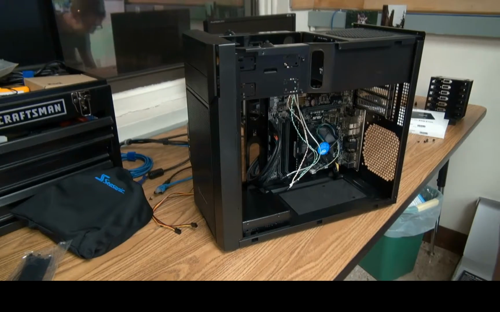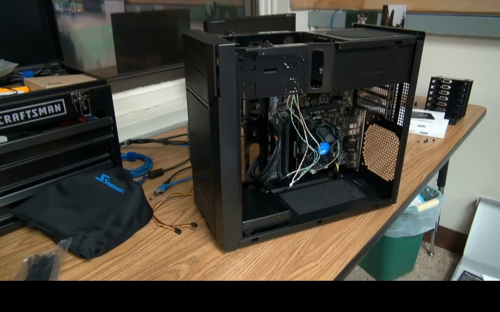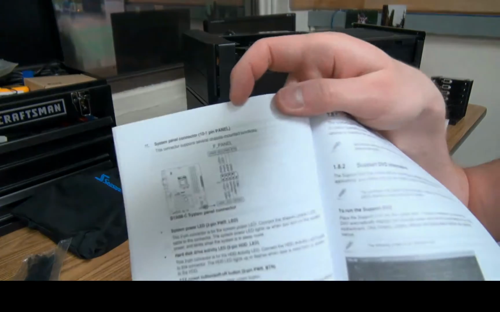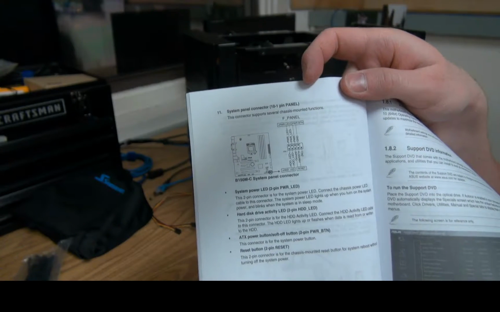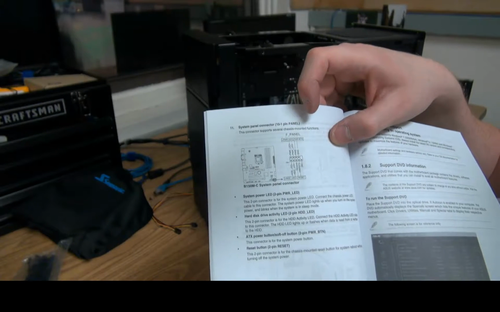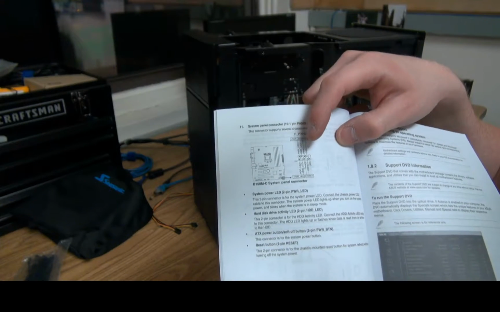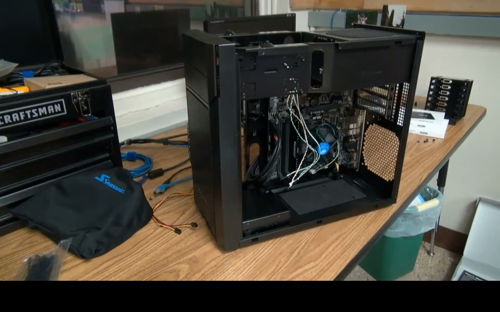It's a tight squeeze. Let me find the motherboard manual so I can get a better view of how these connect. Okay, so power LED. Okay, so the plus is on the back. This is what I'm looking at in the manual here. It should focus. This tells you how to connect the little ends. You got power LED, HD LED. And then power switch, reset switch below that. Pretty standard.